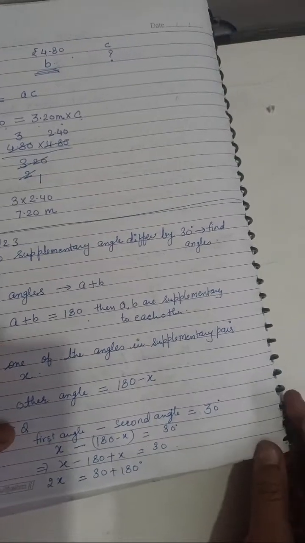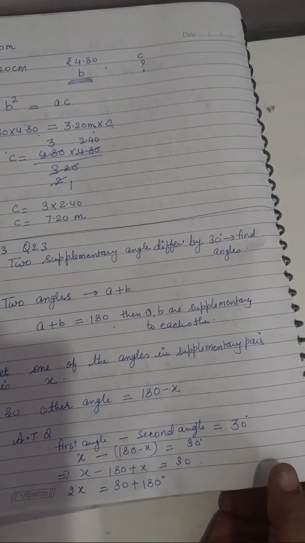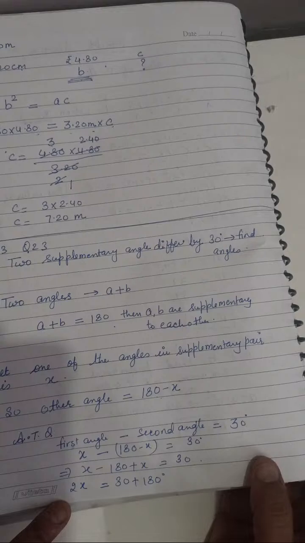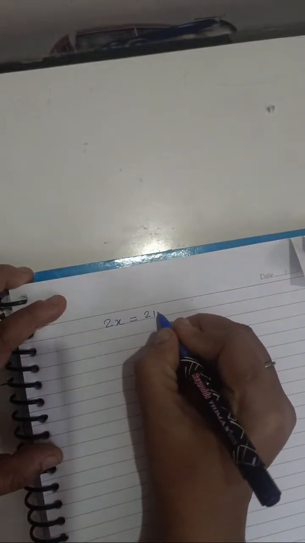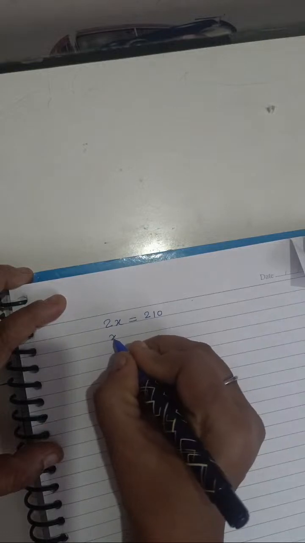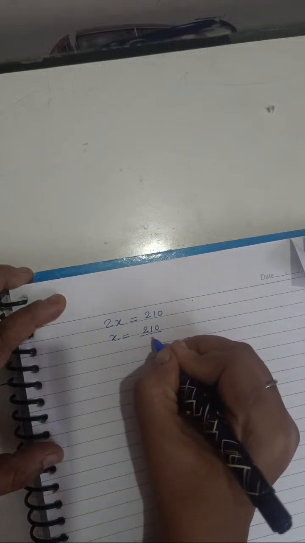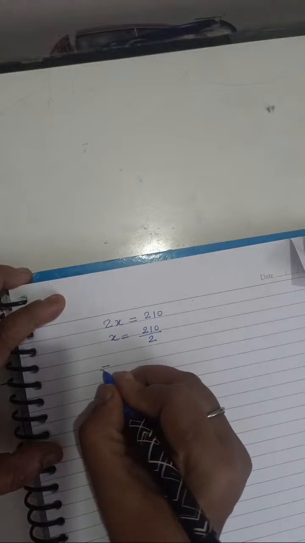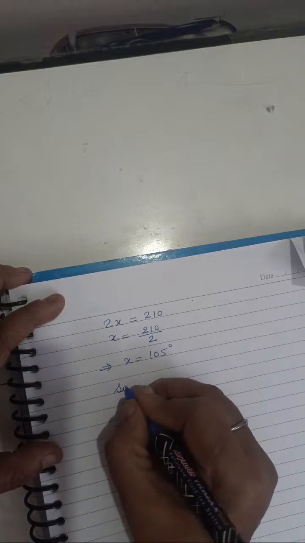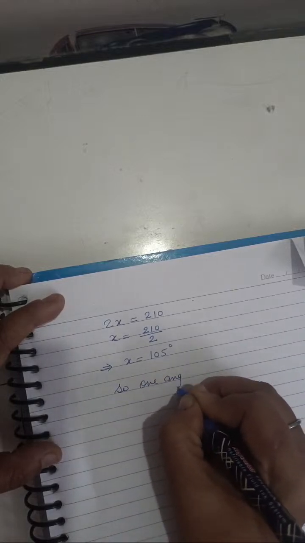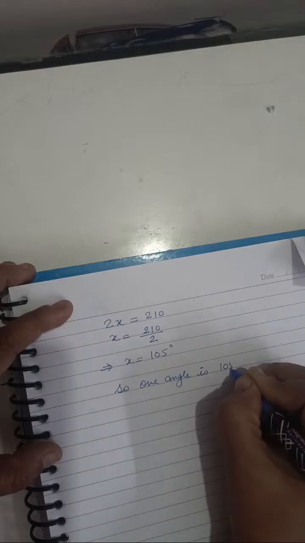Okay. So here only I am just telling you. Till here any problem? Till here it is clear? After that, 2x equals to 210. तो x की कितनी वैल्यू हो जाएगी? 210 अपॉन 2. So it will come x equals to 105 degree. So one angle is 105 degree.